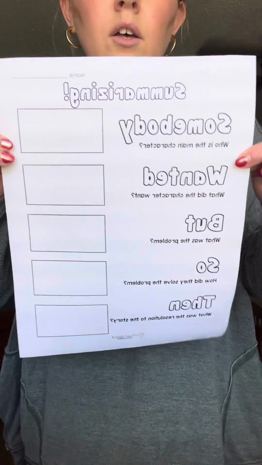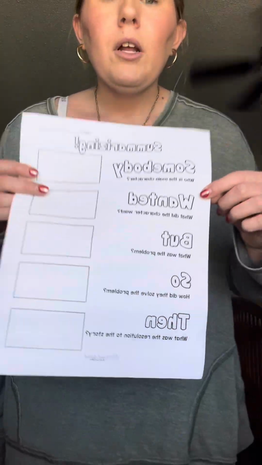And with this strategy, we can also count these on our hands. So we've got somebody, the S, wanted, the W, but, the B, so, the S, and then, the T. And we can always think of our hand whenever we're doing our summary because we can include these important aspects and think about them on our fingers, okay? So what I'm going to do is give you all this handout on the somebody, wanted, but, so, then, and I'm going to let you all split into small groups and work on this. But before we do this, we're going to look at a story, and we're going to think aloud through the story and be thinking about these important aspects as we're reading the story, okay?